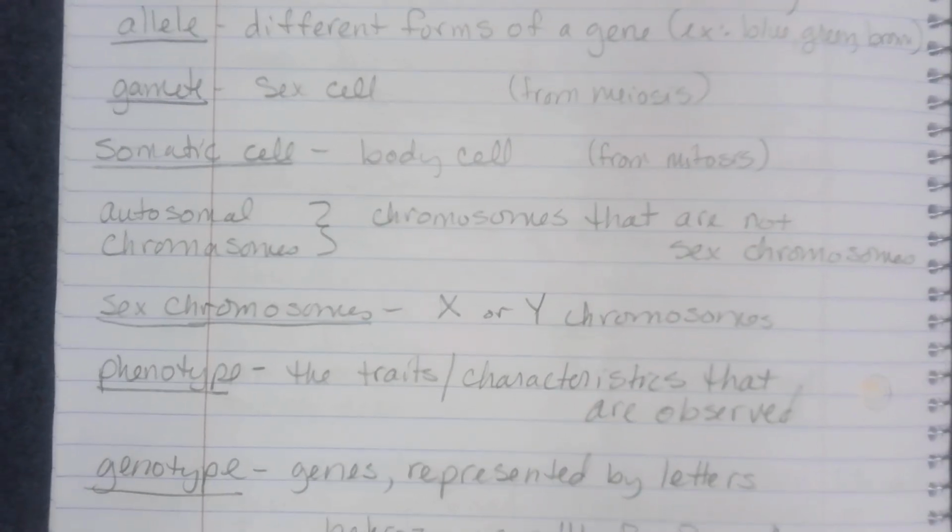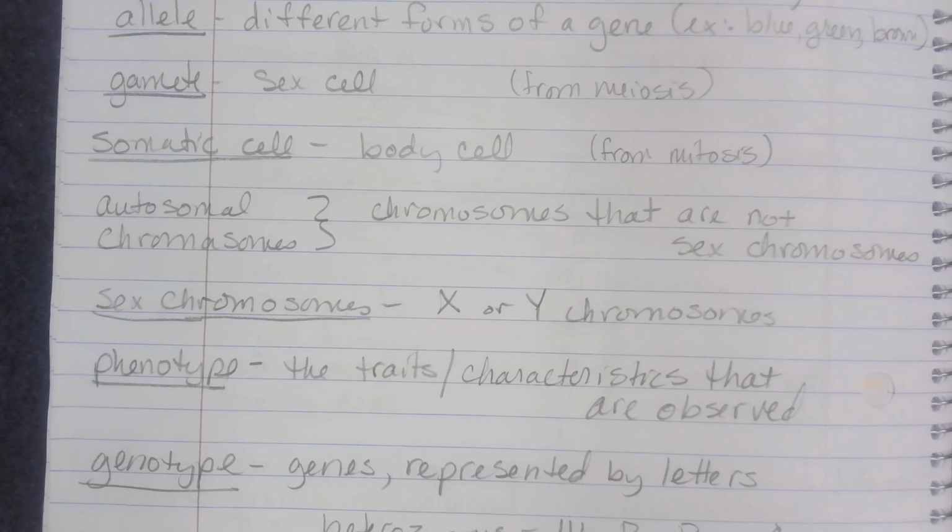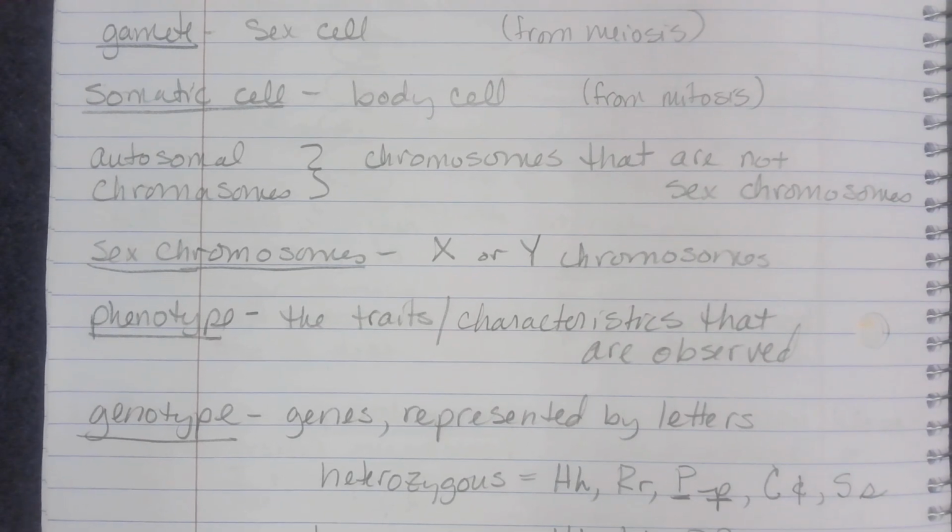Genotypes are the genes. They are represented by letters. So heterozygous genotypes would be genotypes that have two different letters, capital and lowercase. So this is a heterozygous genotype. Heterozygous genotypes typically are hybrids as well.